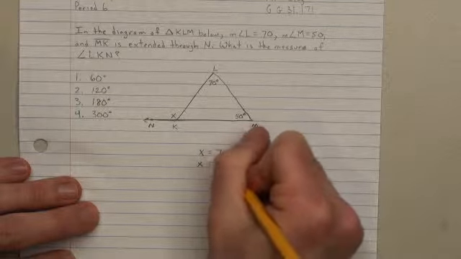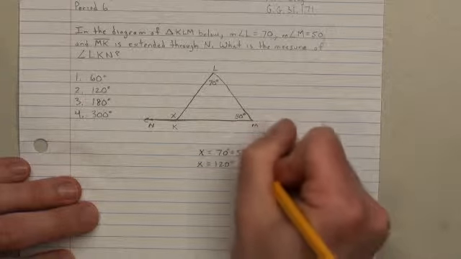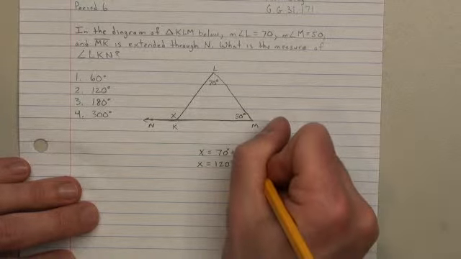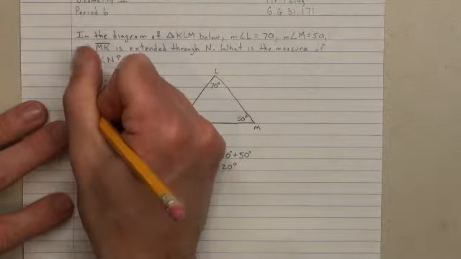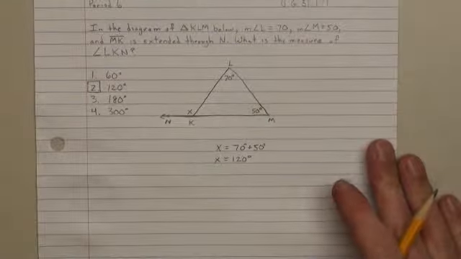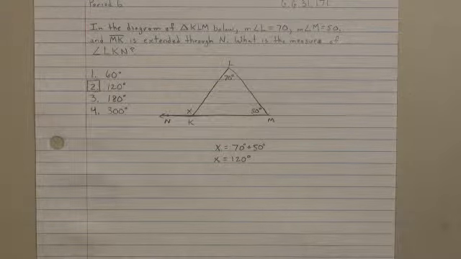X equals 120 degrees. Well, let's make that 70 degrees plus 50 degrees. And that's it. So this choice is 2. And we don't have to check that because it's just 70 plus 50. Okay? That is the end of that problem.